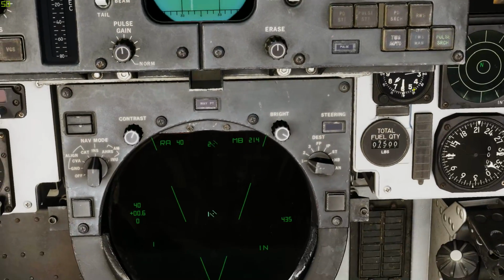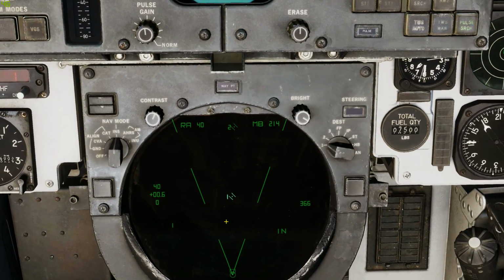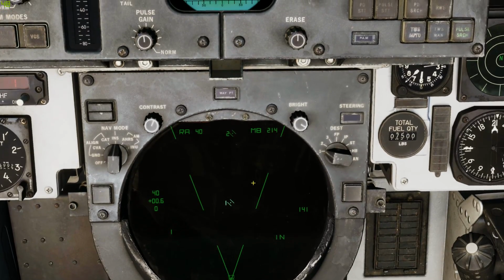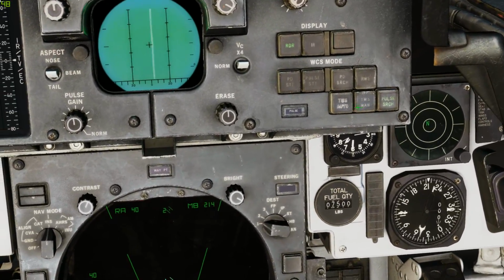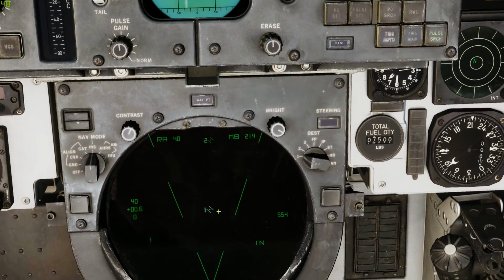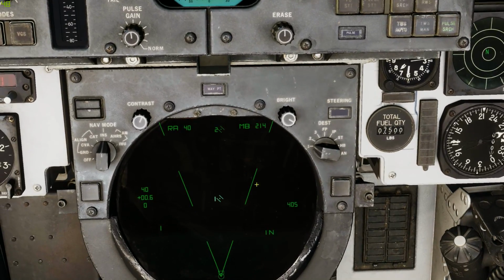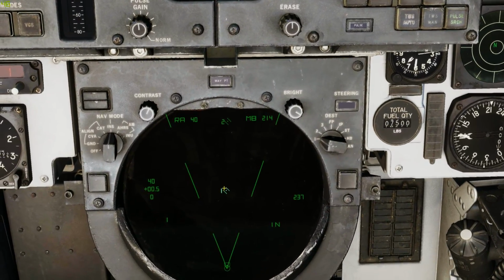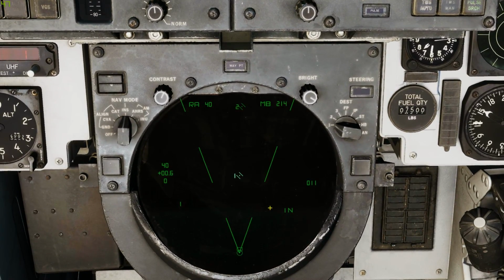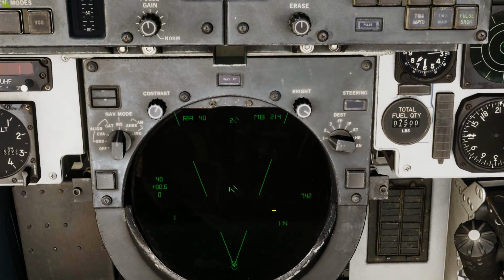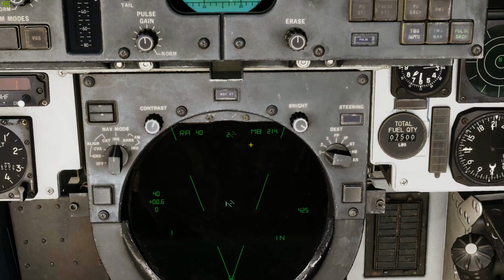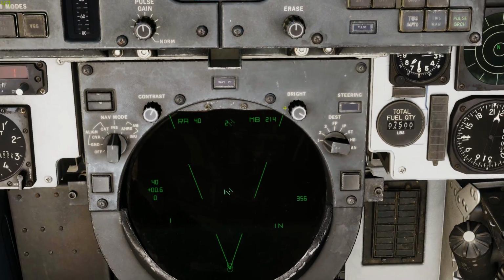Range while scan will basically only display targets on the DDD, and it will give you an approximate range to them, but you cannot track the targets. TWS, which has 2 modes, auto and manual, will not only display tracks, but you can actually track onto them, or hook them, as it's called on here, and it will tell you the range and the bearing, the altitude, and the heading of the actual aircraft.